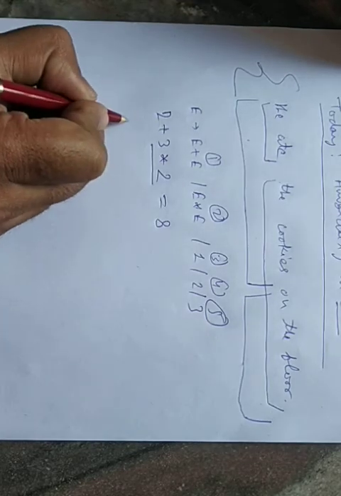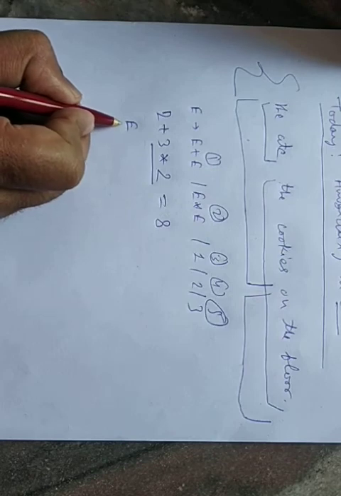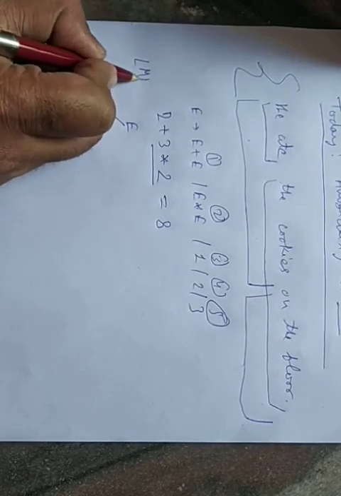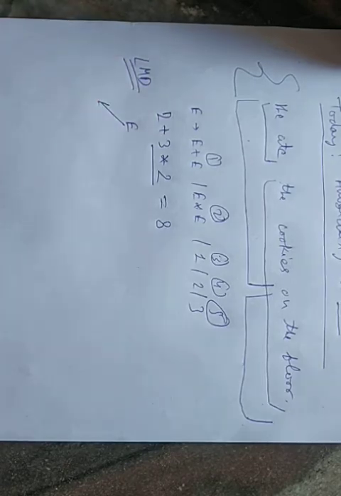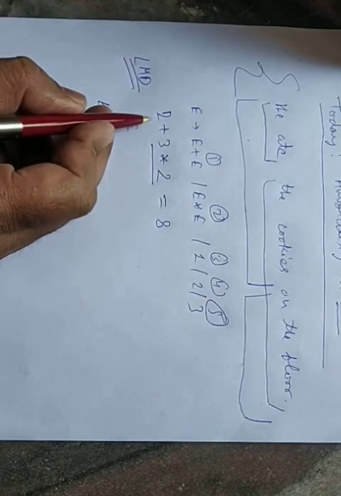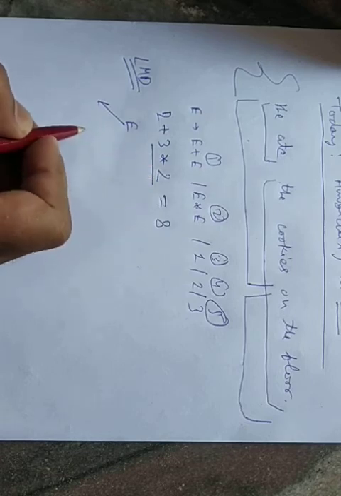Now, because I have only one variable, I am going to start straight away from it, and suppose I am going to design the leftmost derivation tree. So let's derive this string: E produces, now what I want is 2 plus 3 into 2.